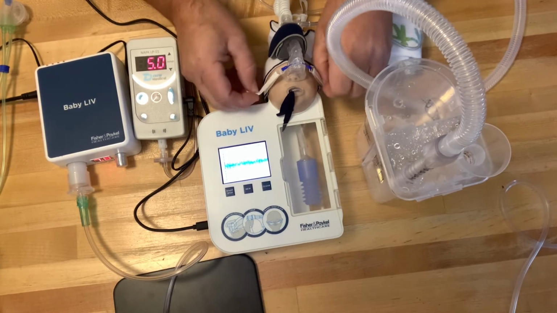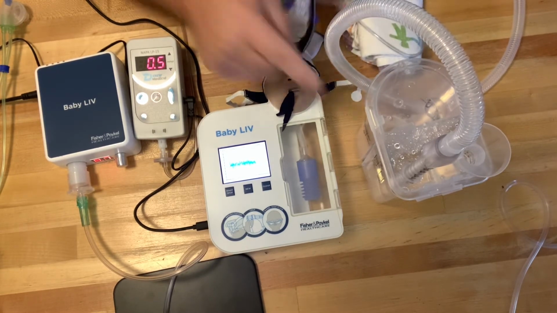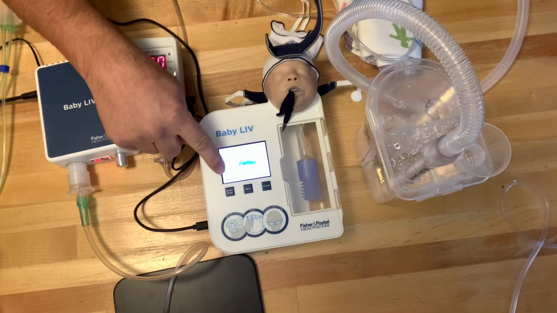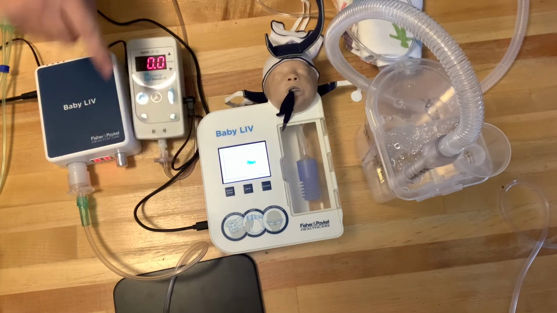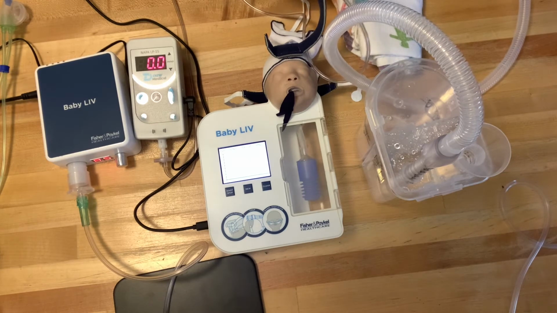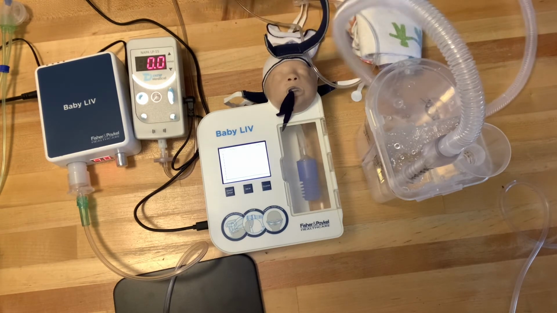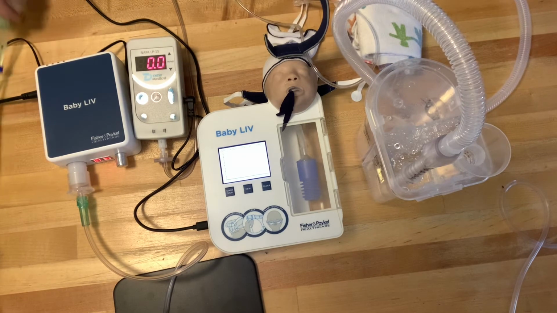First thing I'd like you to notice as soon as I take this off is the bubbles stop. My reading here drops down to 0, and my monitor also says 0. So the baby is no longer getting CPAP, and all of my devices are telling me that. So we go ahead and we take off our interface.